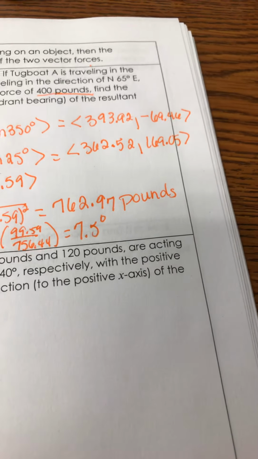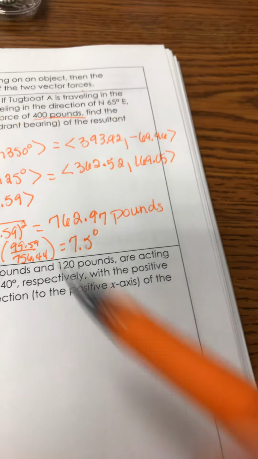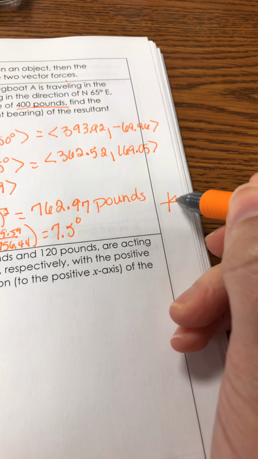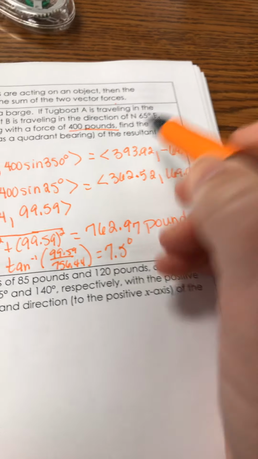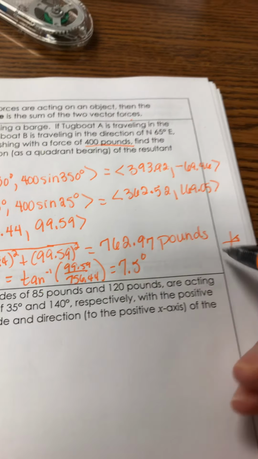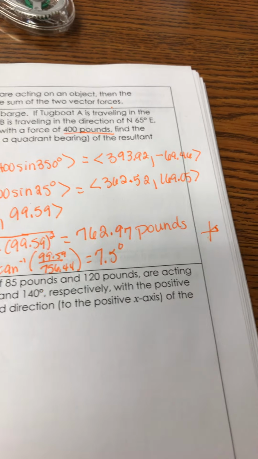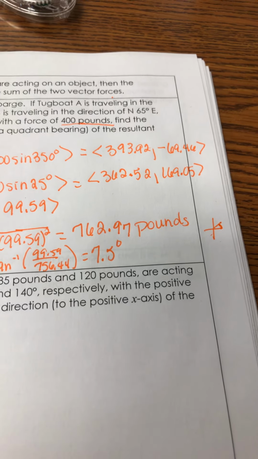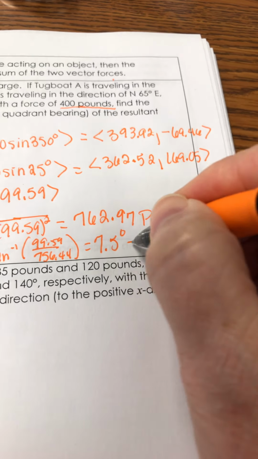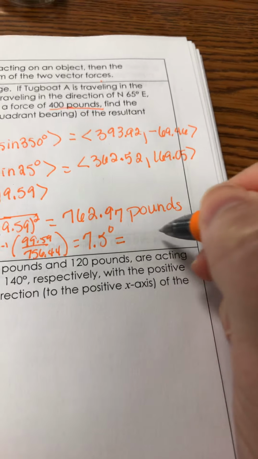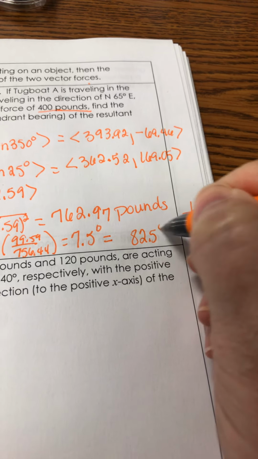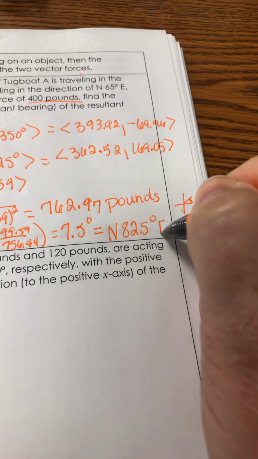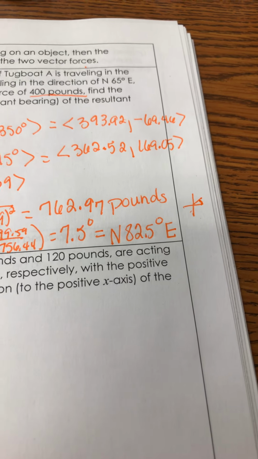Okay, so 7.5 with this angle being in the first quadrant is going to be right here. But we're wanting to write this as a quadrant bearing. So what I'm going to have to do is take 90 and subtract my 7.5 to get 82.5. Okay, so I'll have 82.5 degrees. Since it's in quadrant 1, it'll be north of east. Okay, and that's your answer.